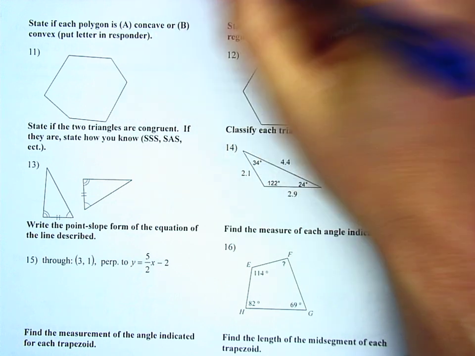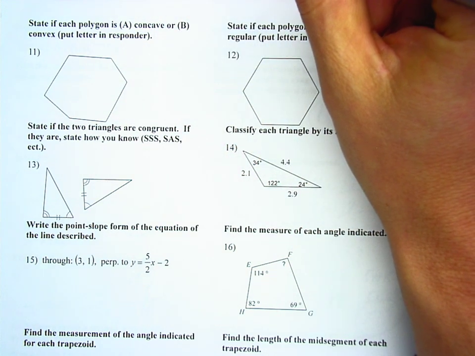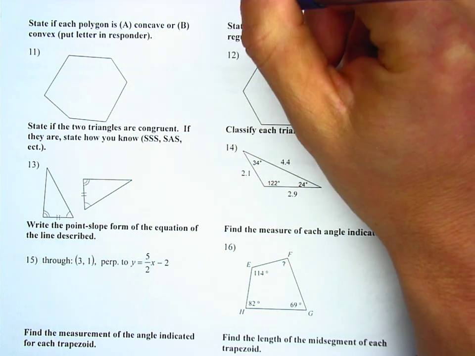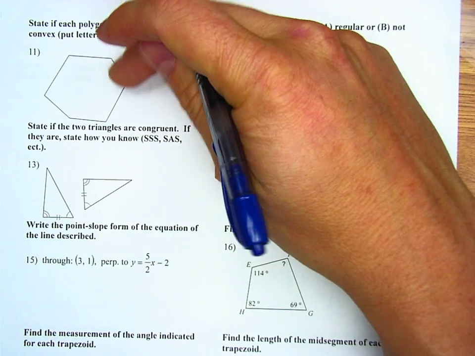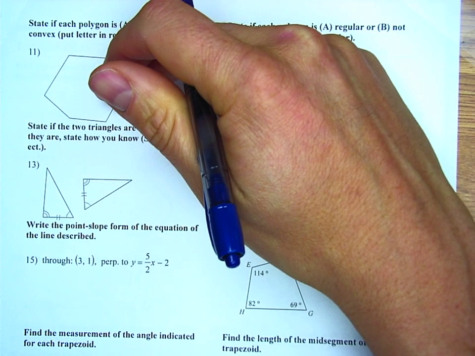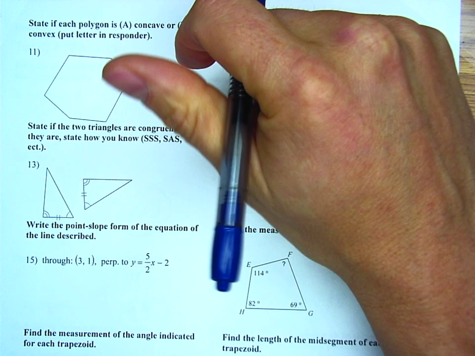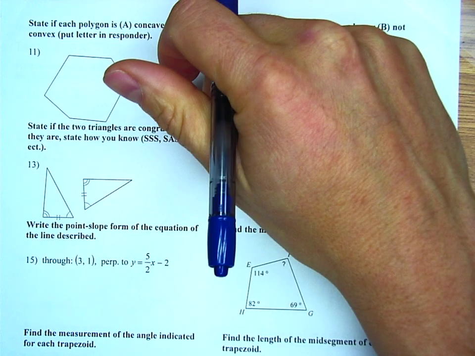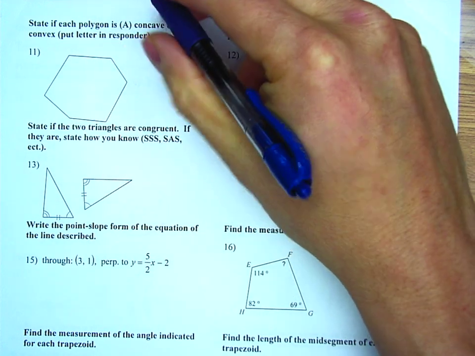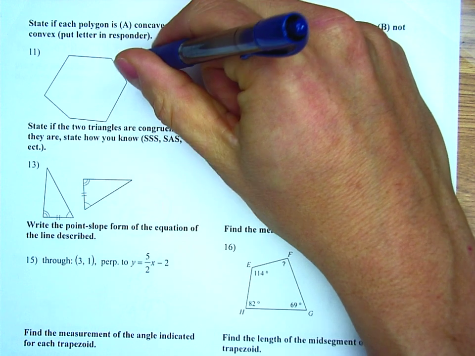So convex versus concave. Convex and concave. Concave should cave in on itself. Again, concave should have an angle that caves in, or that is interior to the shape, as we put it in the notes. This is a convex shape.